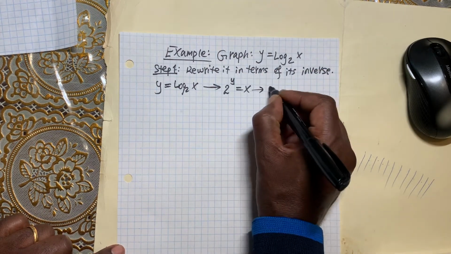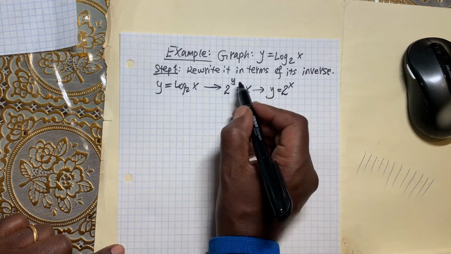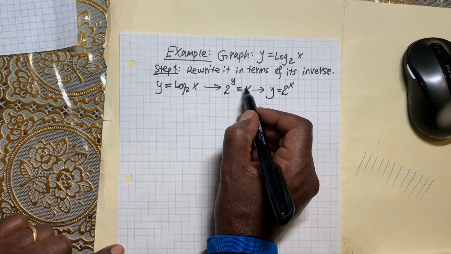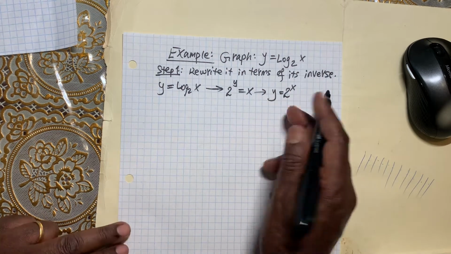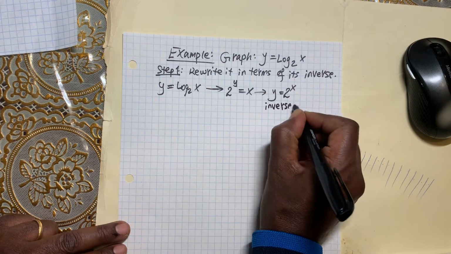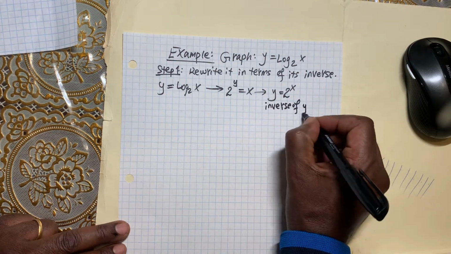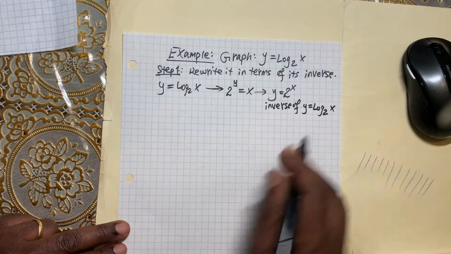So usually what we do is y equals 2 to the power of x. I replaced this x by y and that y by x. I switched. So this is the actual inverse function of y equals log base 2 of x.